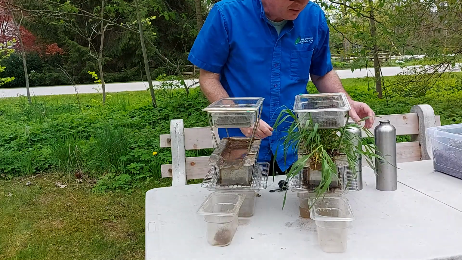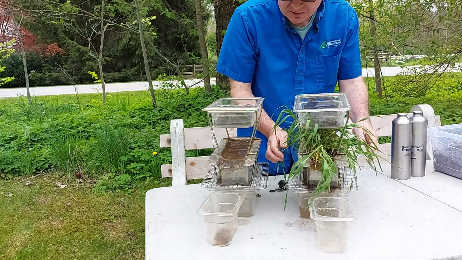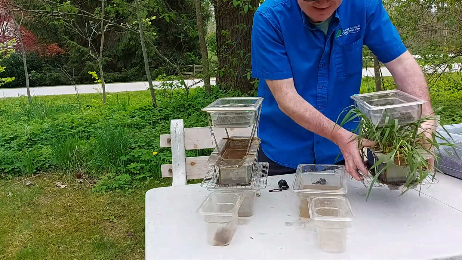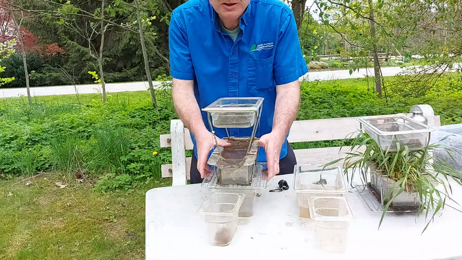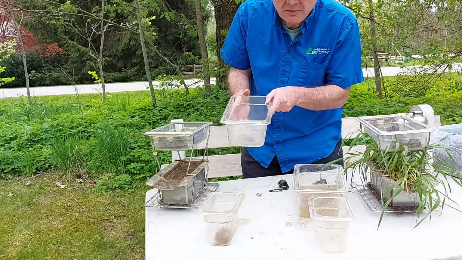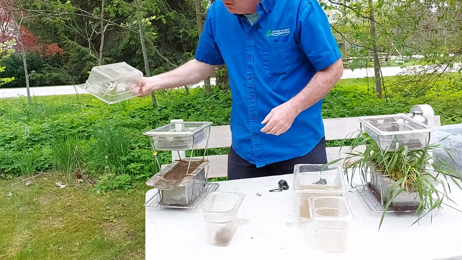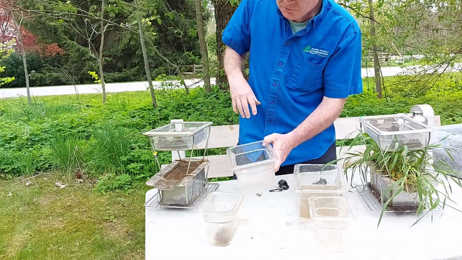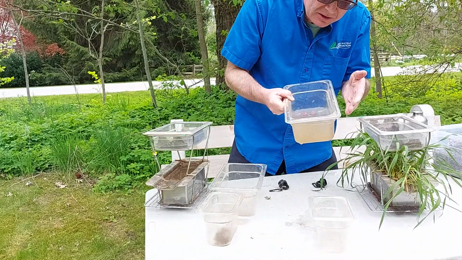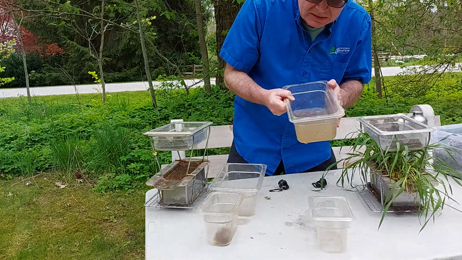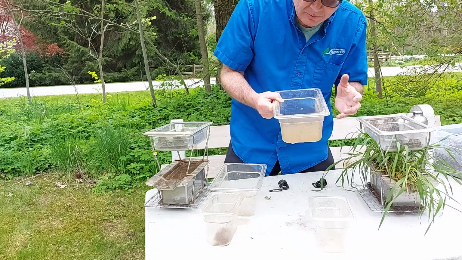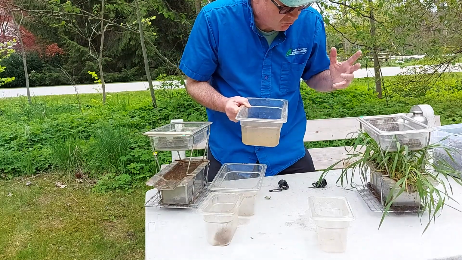Let's look underneath to see what's happened. I'm going to move this one here, and move this one here. Underneath this one, almost no water went through. This one here, the water is a little bit cleaner, a little bit of dirt there, but it went through the soil, maybe because, why do you think?